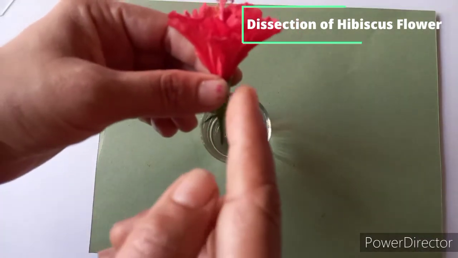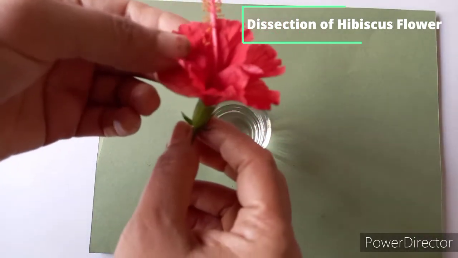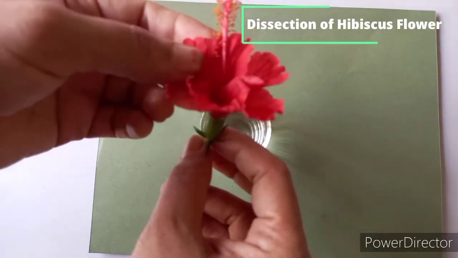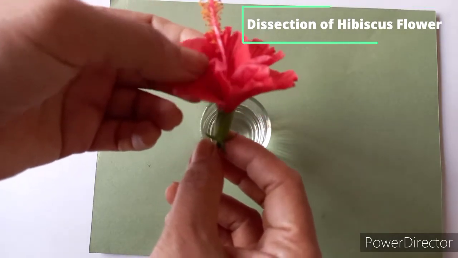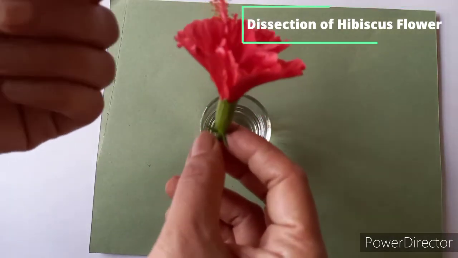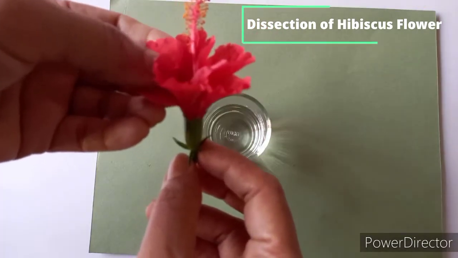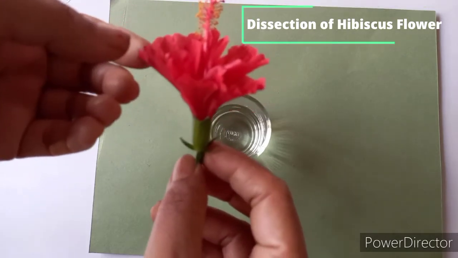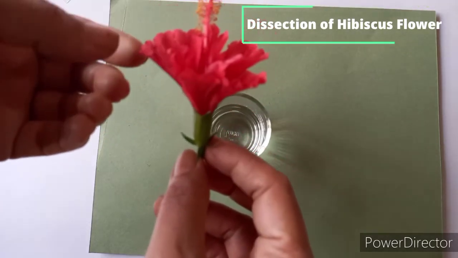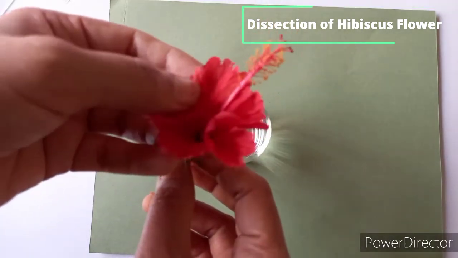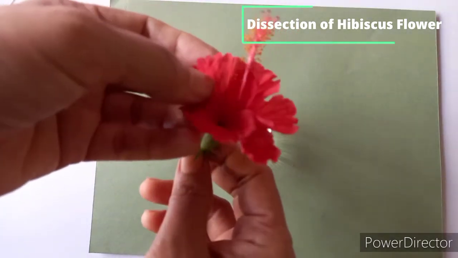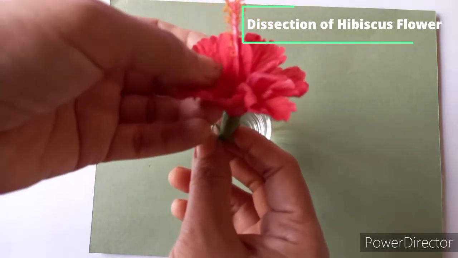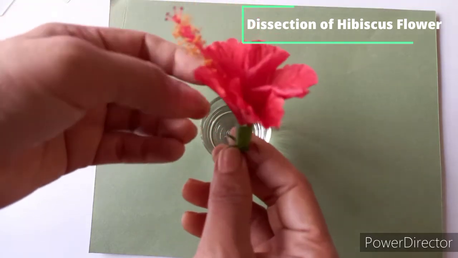You have to also observe whether the flower is actinomorphic or zygomorphic. Actinomorphic flowers are radially symmetrical, that can be bisected into 2 same halves in more than one plane or by any plane. Whereas zygomorphic flowers are bilaterally symmetrical, that these flowers can be bisected into 2 halves in only one plane. So this Hibiscus rosa sinensis flower is actinomorphic as it can be bisected into 2 same halves in more than one plane.